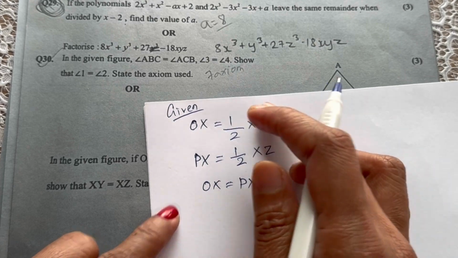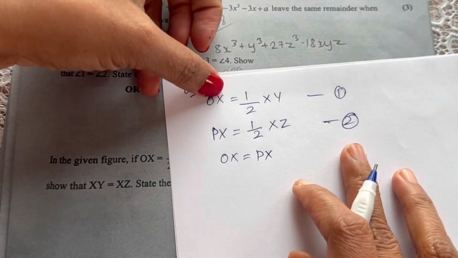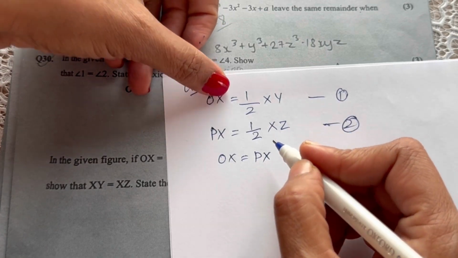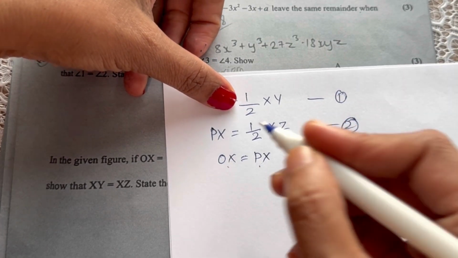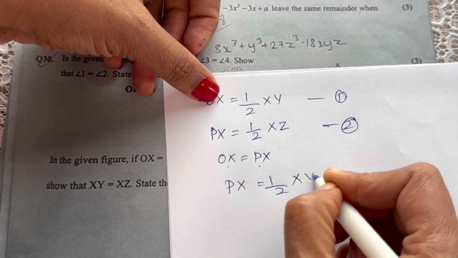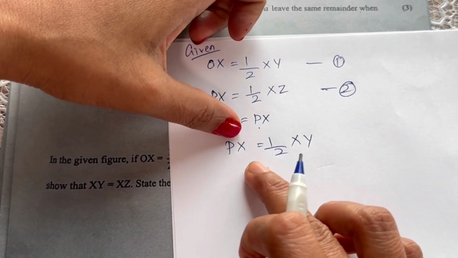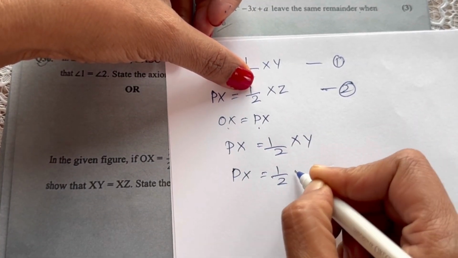So from the given things, in equation 1, instead of OX, let's substitute PX. As they are equal, we can substitute this OX as PX. And rewrite equation 1 as PX equal to half of xy. And equation 2 is PX equal to half of xz.